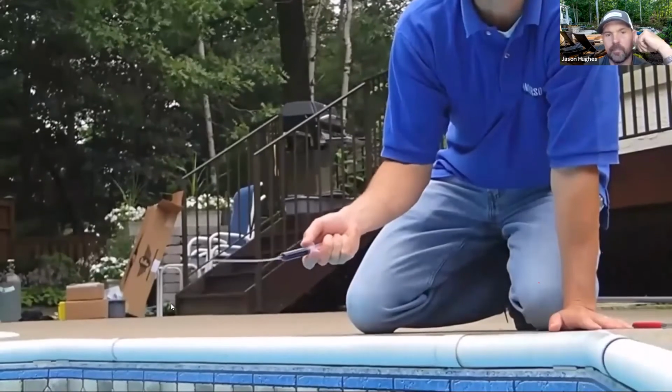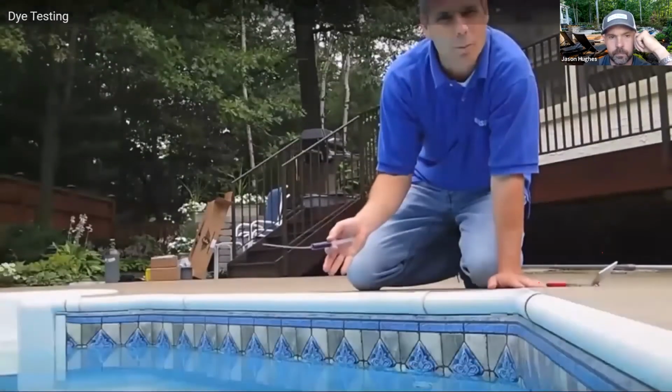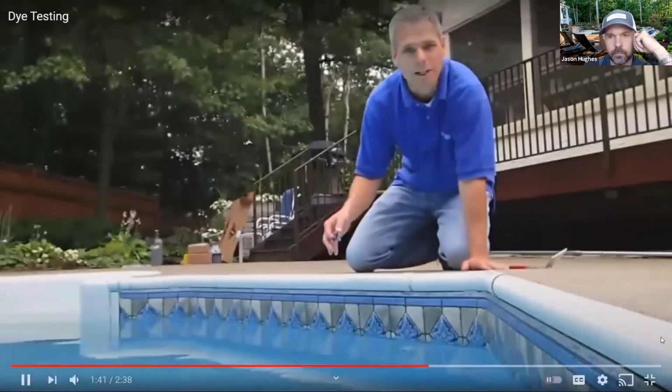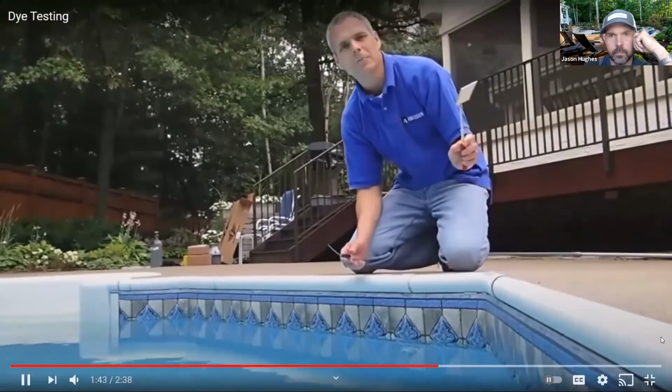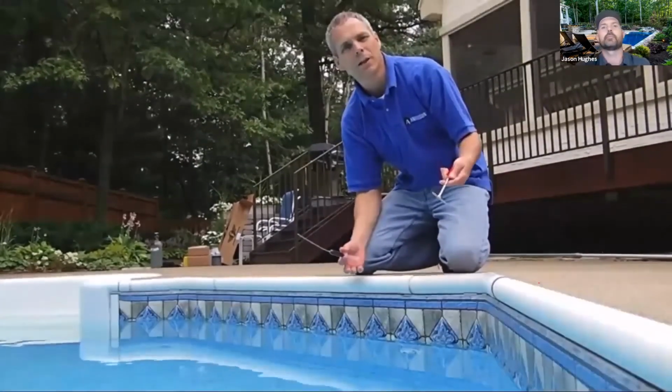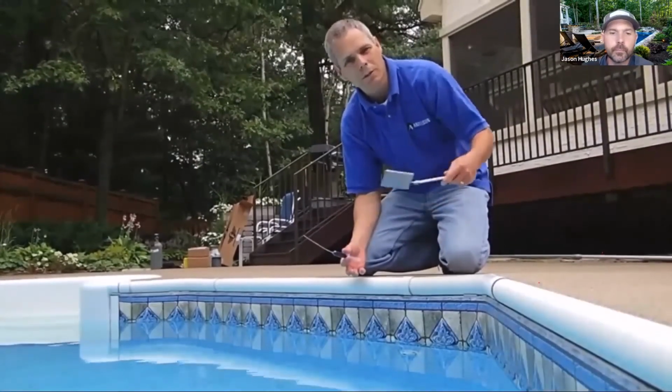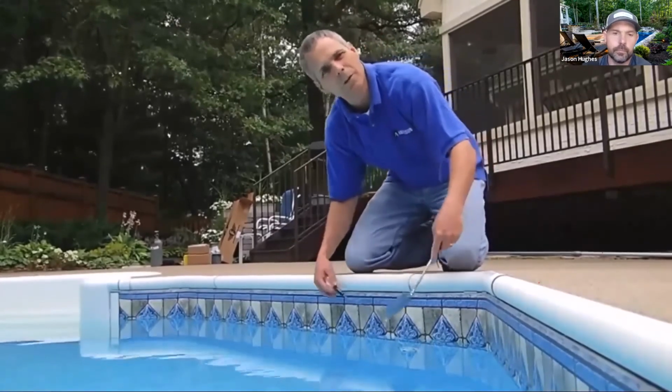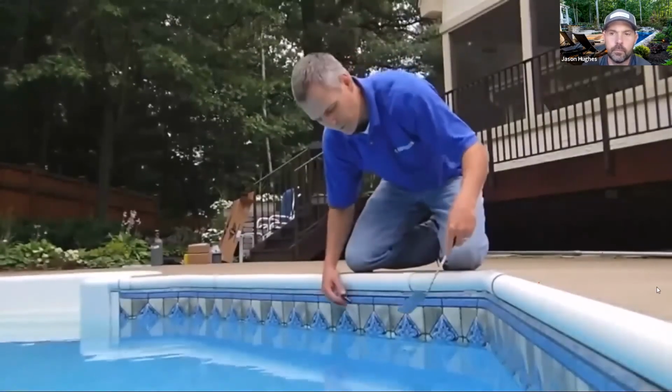That gives me the ability to really put a fine ribbon of dye close to where I suspect that leak is. I also find it's helpful to have an inspection mirror available as well. That way, when we're checking around return fittings and skimmers, we can look up underneath the fitting as well.